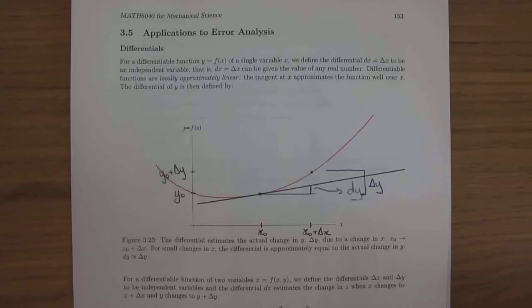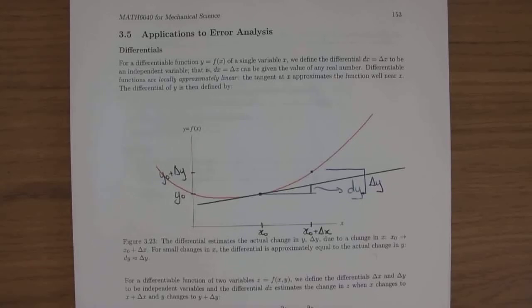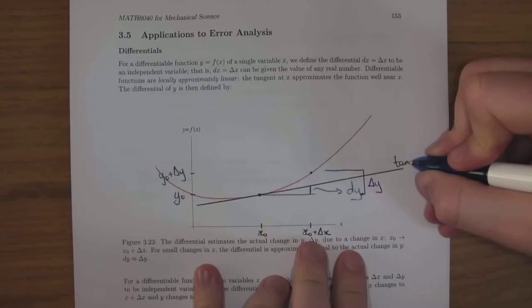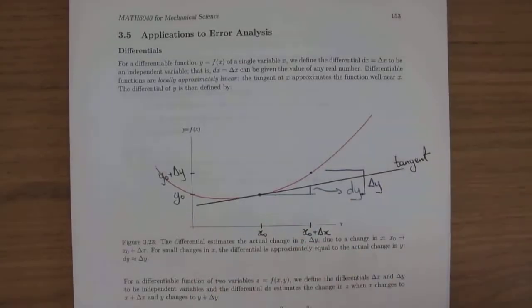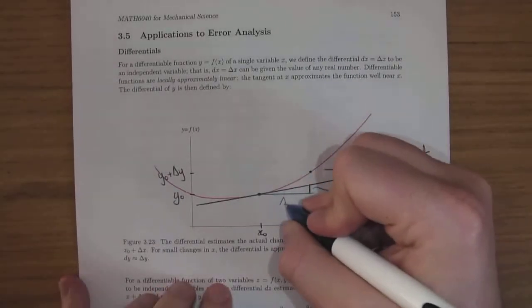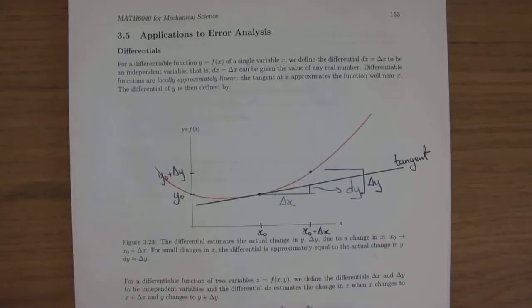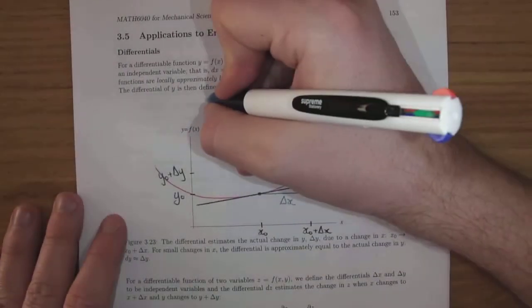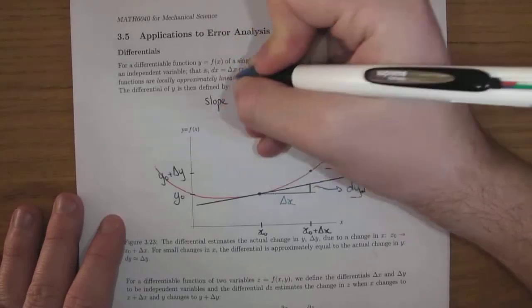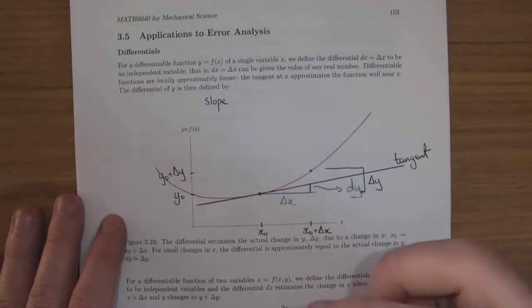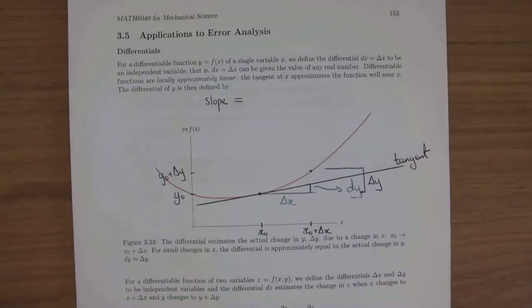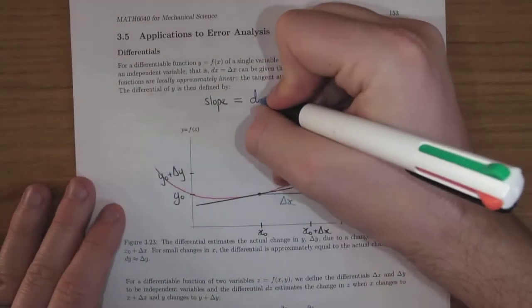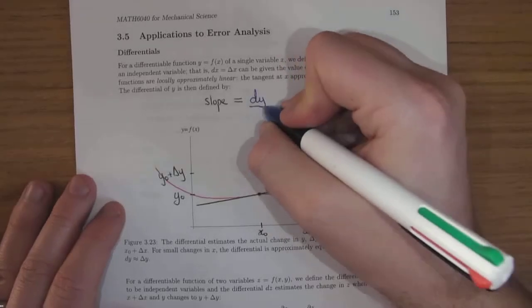Now what I want to do is find dy here in terms of data that we know. The way it works is, because the tangent is a line, and we've got a rise over run situation because we've got dy and delta x, we can calculate the slope of the tangent. So I'm just going to write slope is equal to the rise over the run. dy is the rise and the run is delta x.